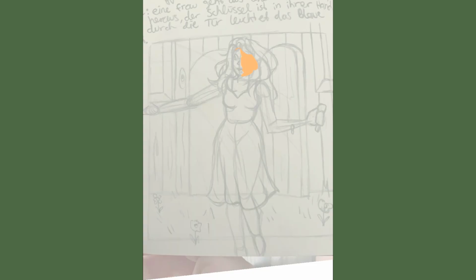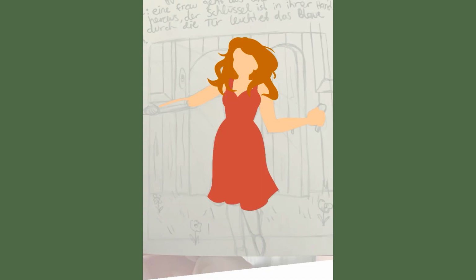I started by blocking in the base colors for the face, hair and dress to make things easier. I lowered the opacity of my sketch and used it as a guide while painting over the unfinished areas. After that, I worked on the body and added some of the main colors for the background to establish the overall mood of the piece.